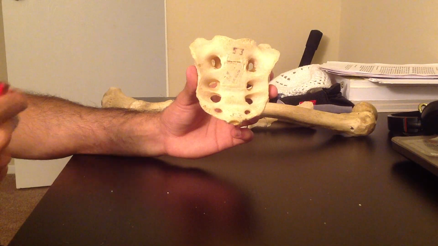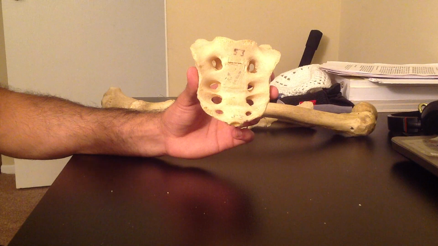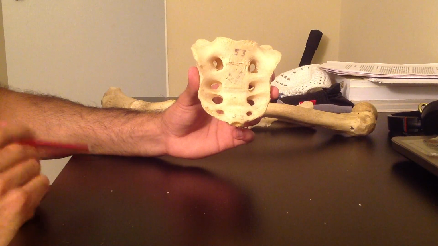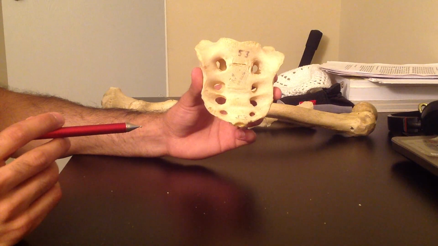So right over here we have the Sacrum. The Sacrum represents 5 fused vertebrae. We're looking at the anterior aspect of the Sacrum first.